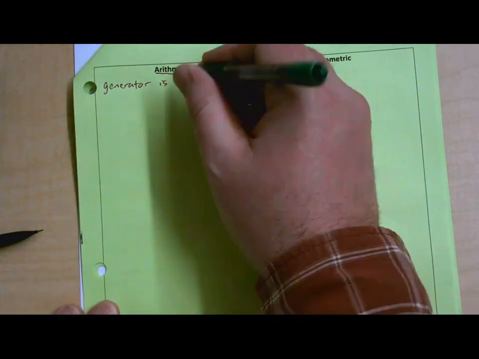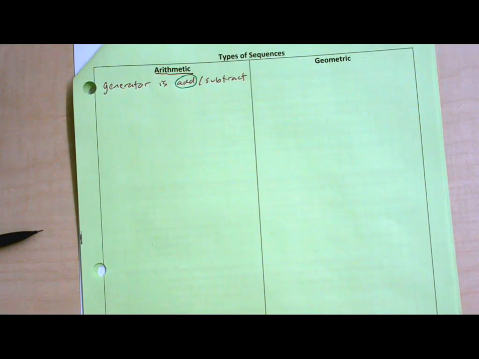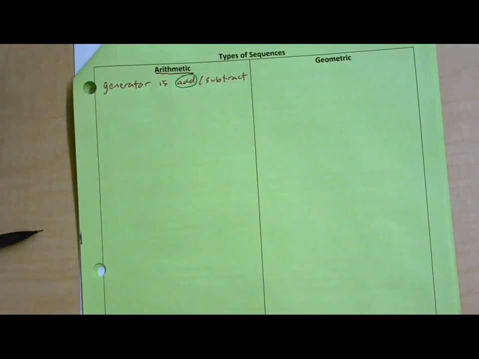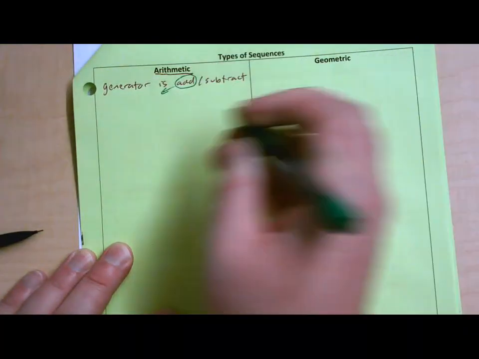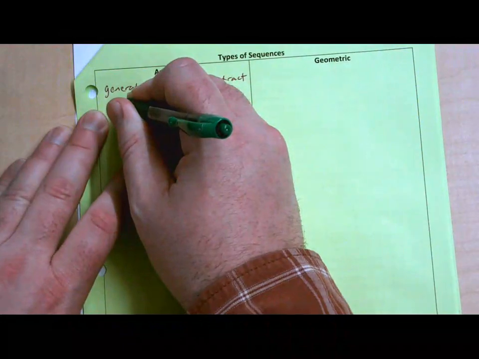And specifically, we can always write it as addition. Subtraction is just adding a negative. We have a special name for our generator if it is something that's adding, and that is our common difference.